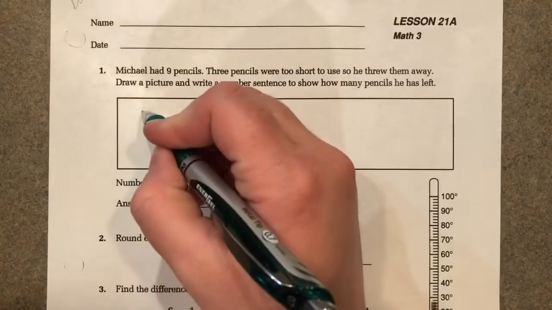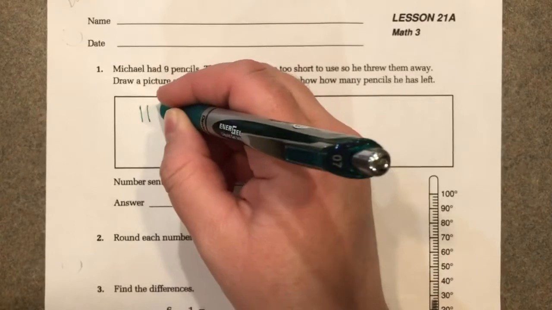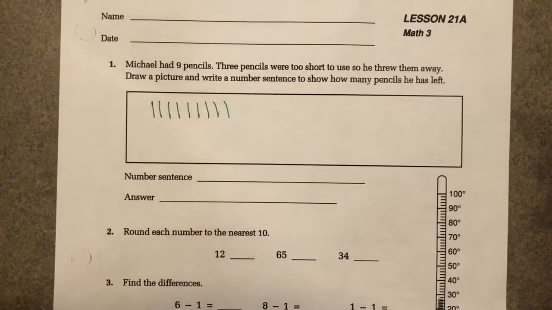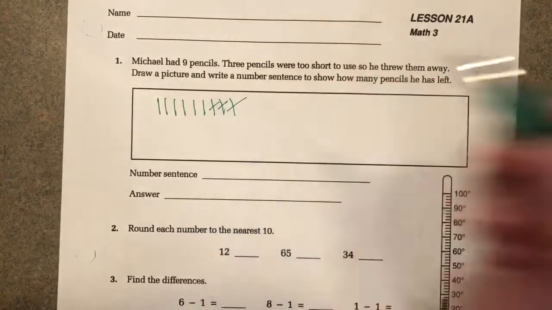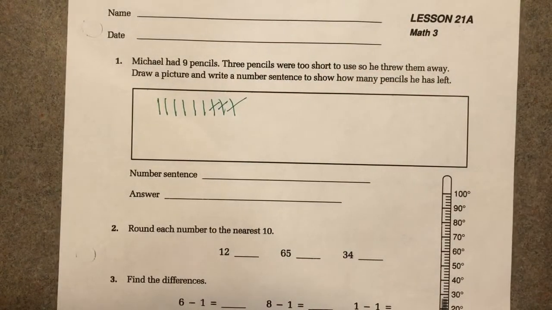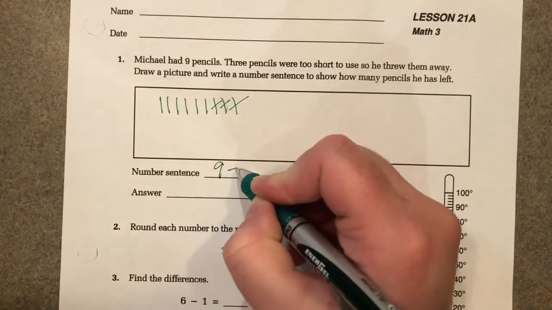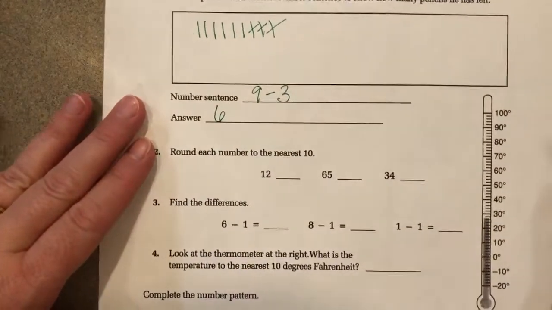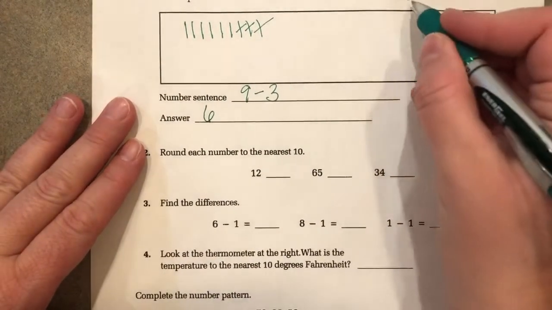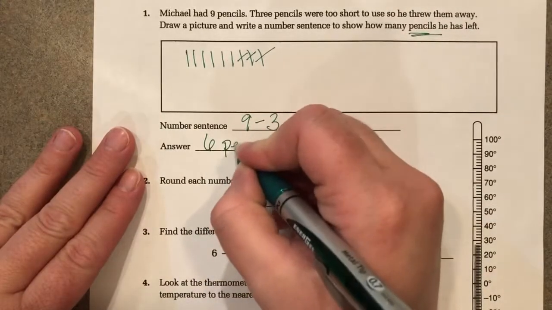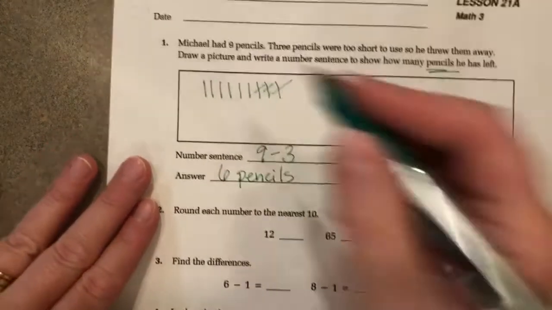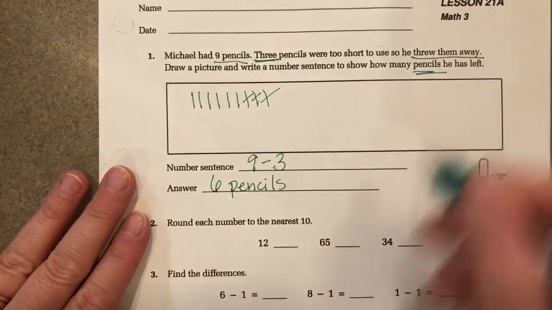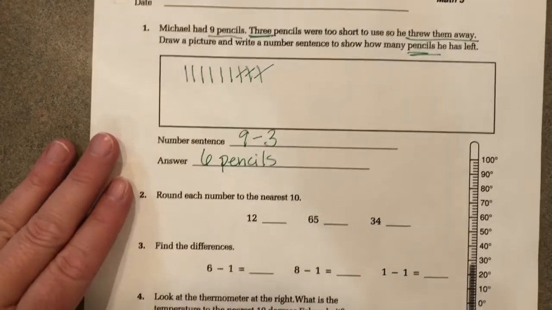So he started with 9. We're supposed to draw a picture. 1, 2, 3, 4, 5, 6, 7, 8, 9. 3 pencils were too short, so he threw them away. 1, 2, 3 of them he threw away. So he started with 9. He got rid of 3 of them. Answer always needs to have a label. Now he has 6 pencils. He started with 9. 3 he threw away, and he has 6 pencils left.